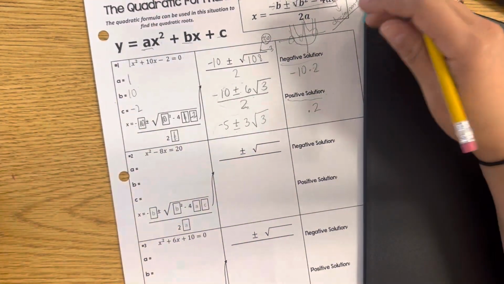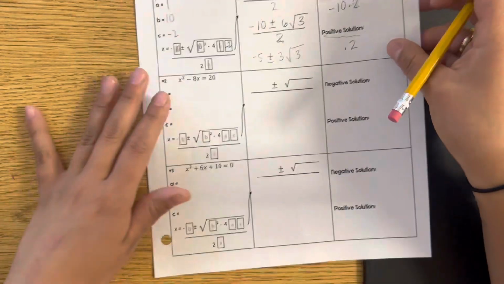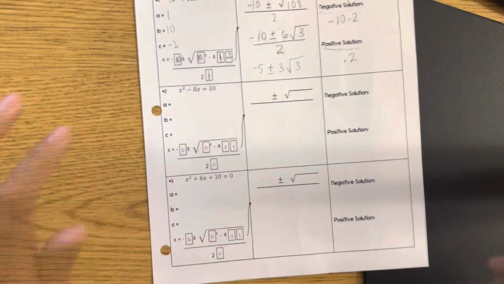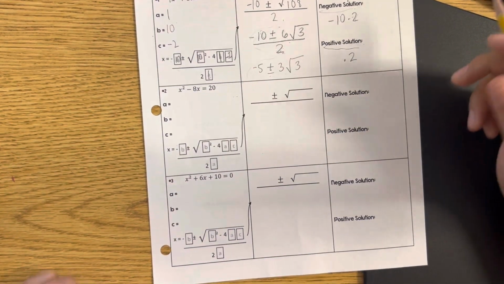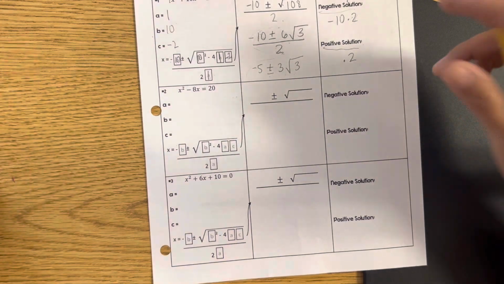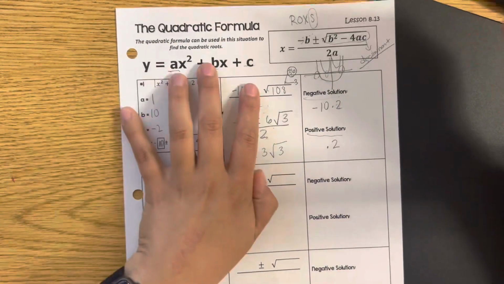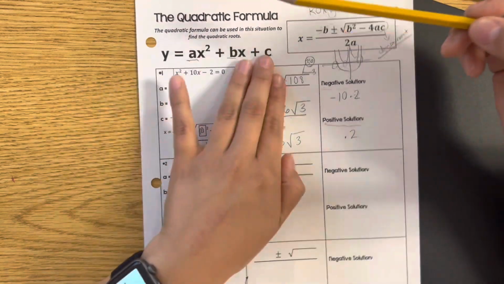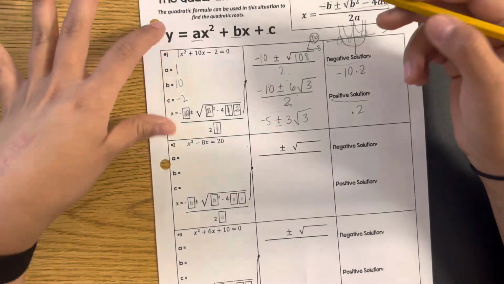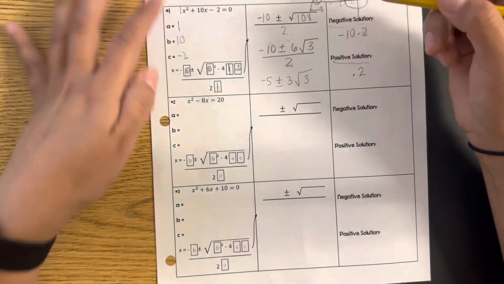Let's do that again. So if I look at, we're going to skip, if I look at number 2. Okay, so we're going to explain number 2, not skip it, because I need to talk about it. So if you look at number 2, the equation itself is not in standard form. We want the A, B, and C values to all be on one side, and we want it set equal to 0.